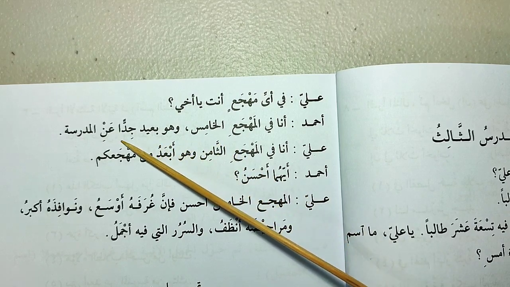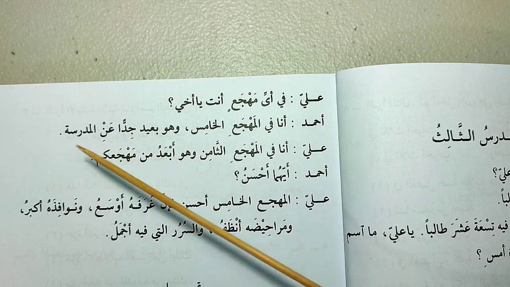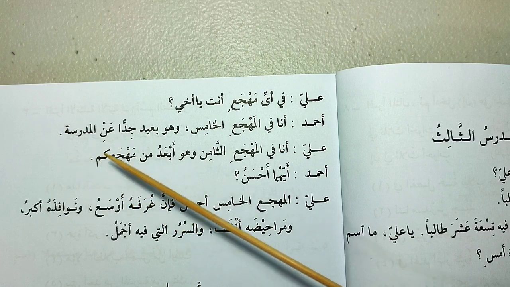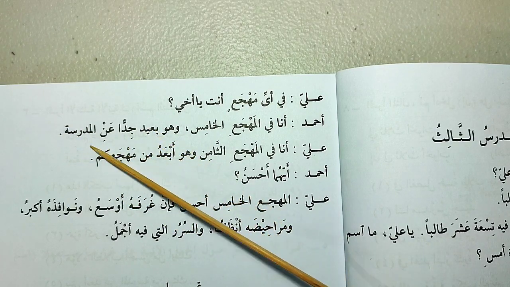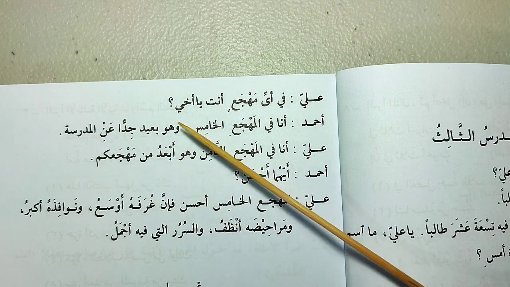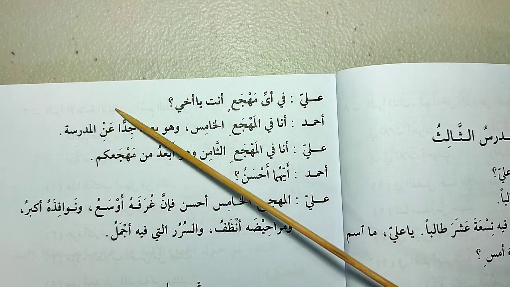And it is very far away from the school. Remember, بعيد comes with عن. عن is a حرف جر. بعيد comes with عن. قريب comes with من. قريب من, close to. Far from comes with عن.